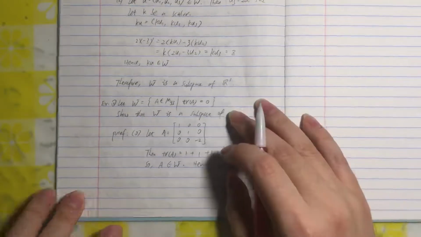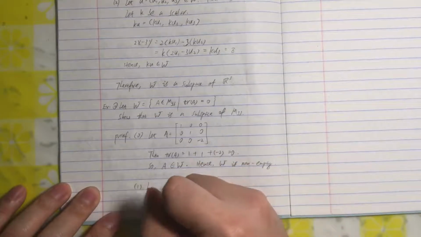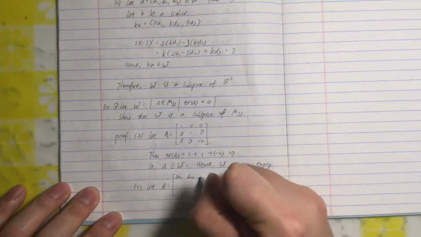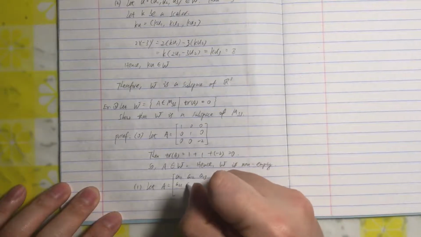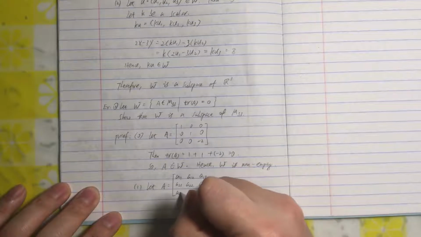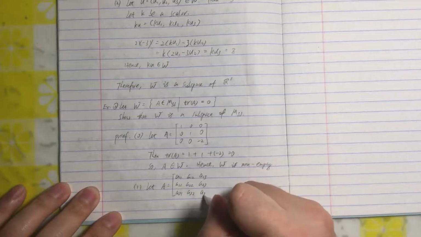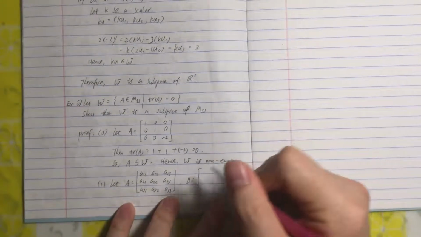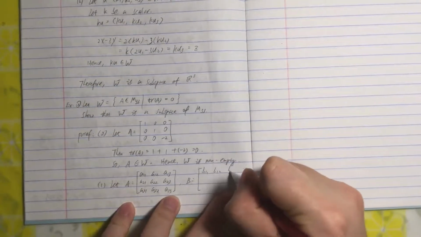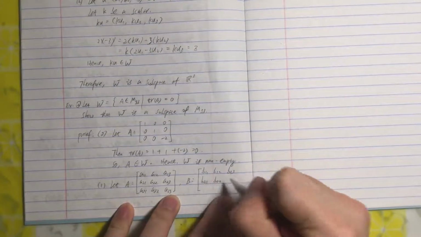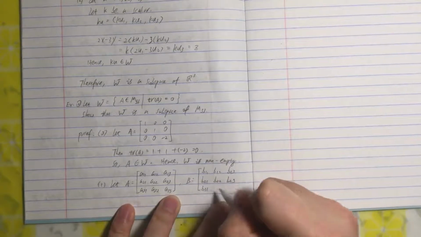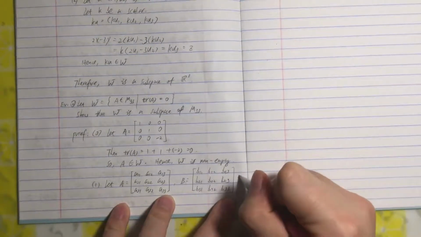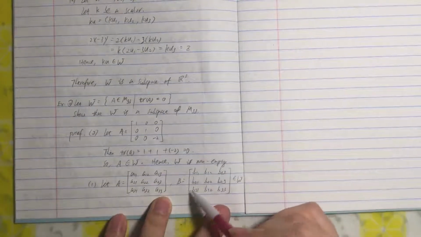Next, for condition 1, we try to show that W is closed under vector addition, which is the same as matrix addition. So let A be a 3 by 3 matrix, A11, A12, A13, A21, A22, A23, A31, A32, A33. Let B be a 3 by 3 matrix, B11, B12, B13, B21, B22, B23, B31, B32, B33. Let matrix A and B belong to W.